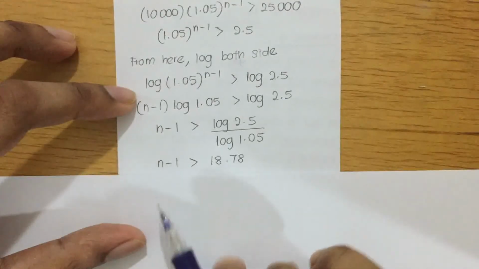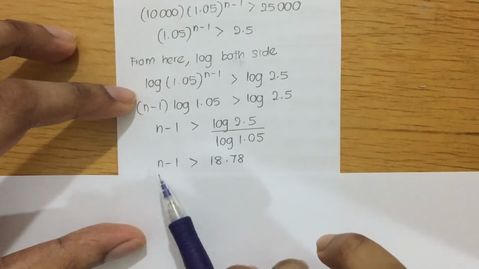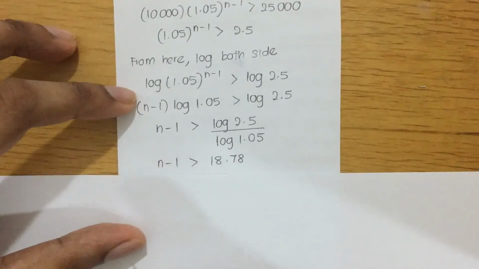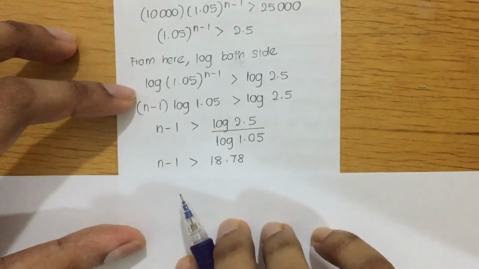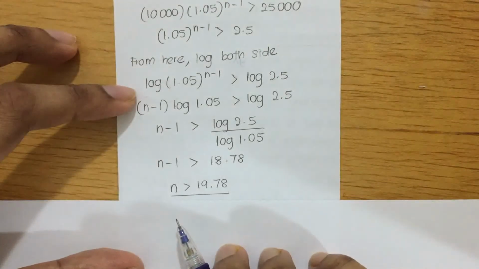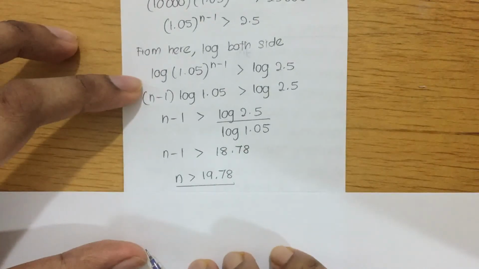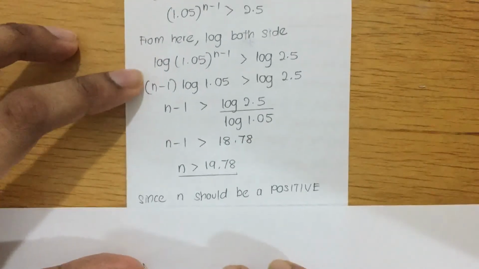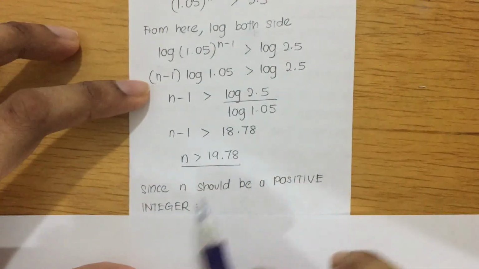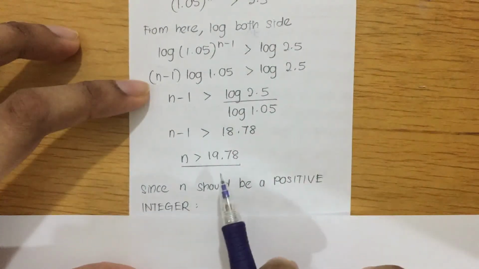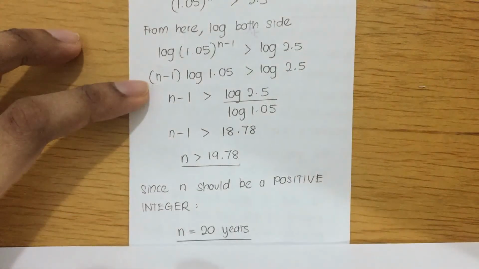Since we want to find the n value, what we do? This negative 1 from the left hand side, you move it to the right hand side, so it will become positive. So 18.78 you plus with 1, so from here you get your n is more than 19.78. Since your n should be a positive integer, your n cannot be 19.78, guys. So the possible value which can come up is n equals to 20 years.